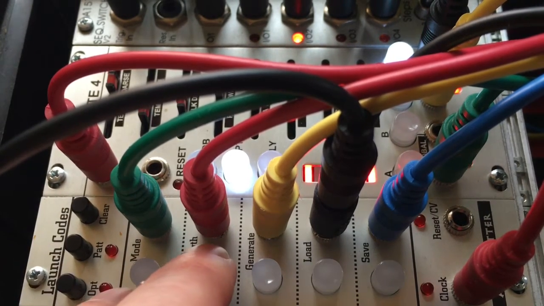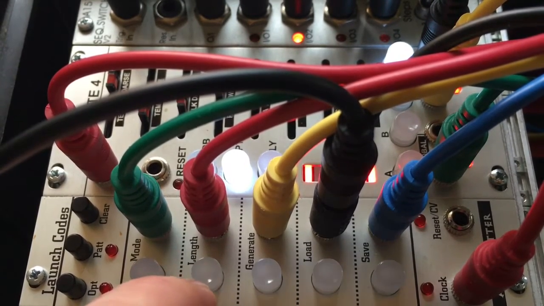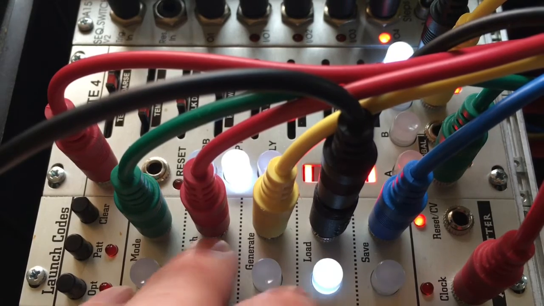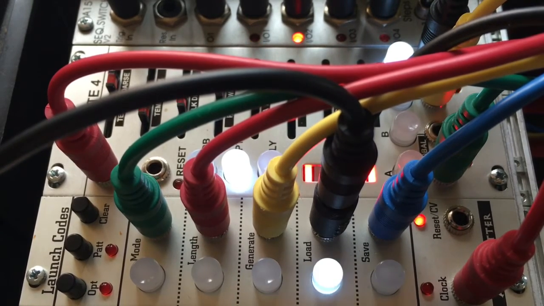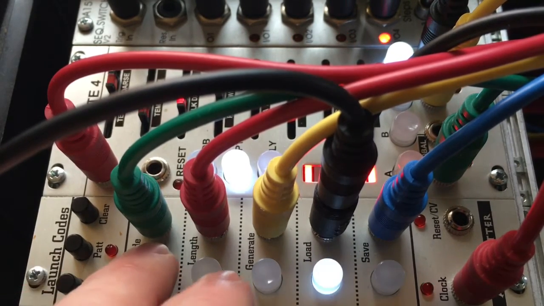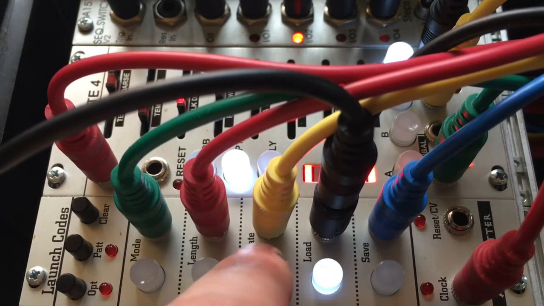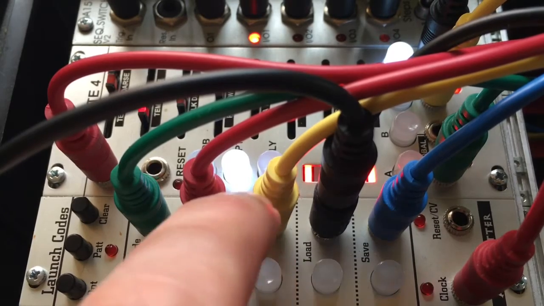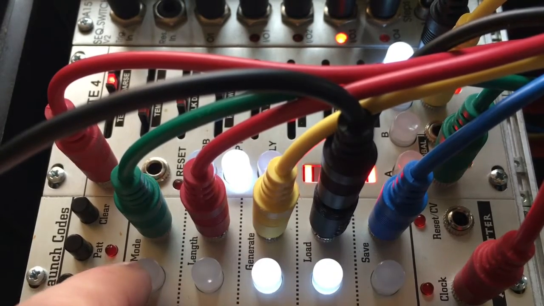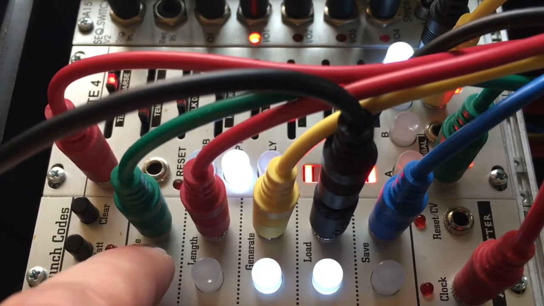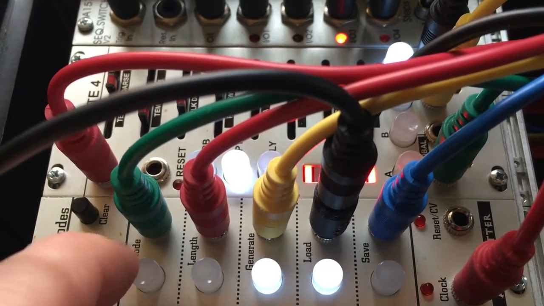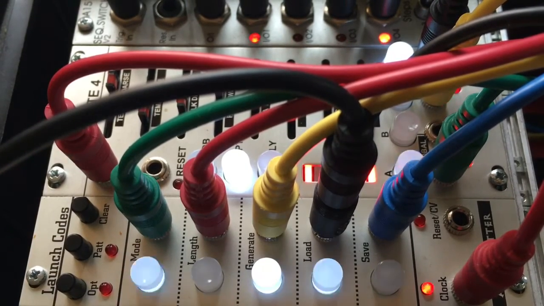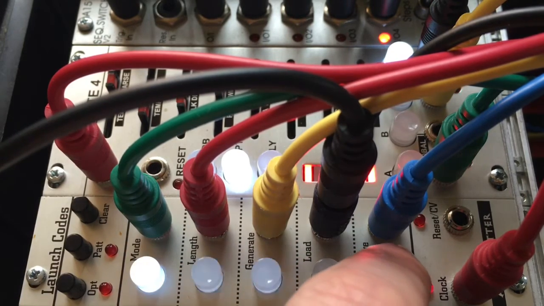And then I'll add in some snare hits. And then we'll add in some hi-hats. And finally, some bass drum. And then I'll start to clock the Volca.